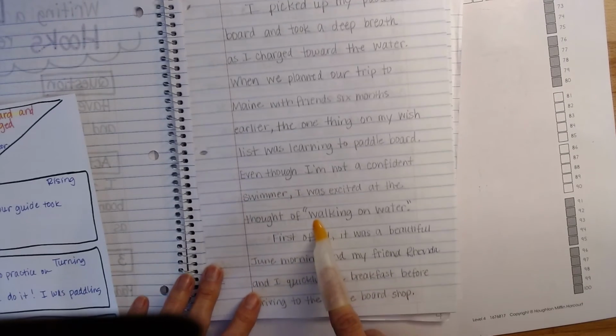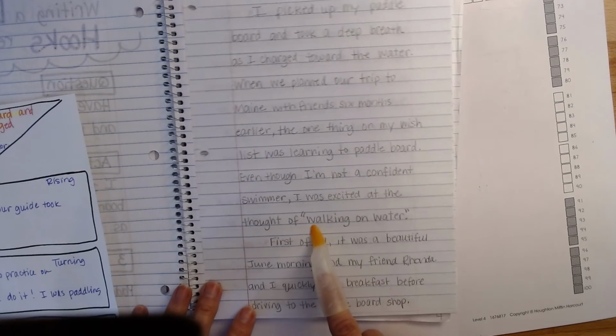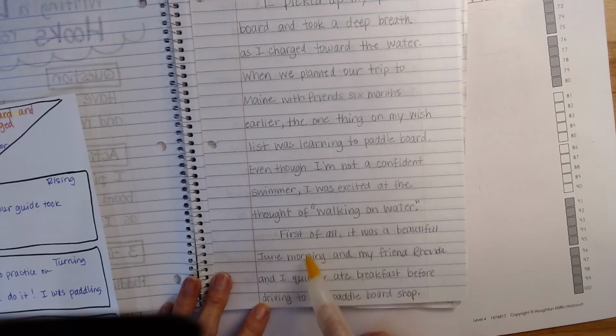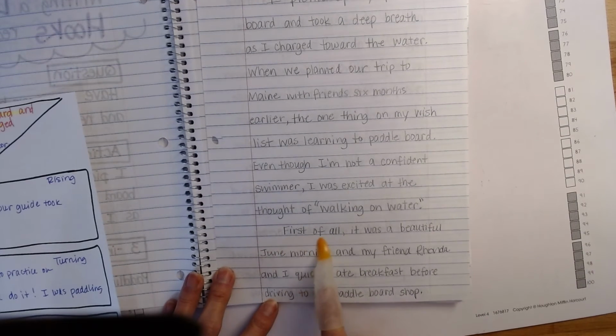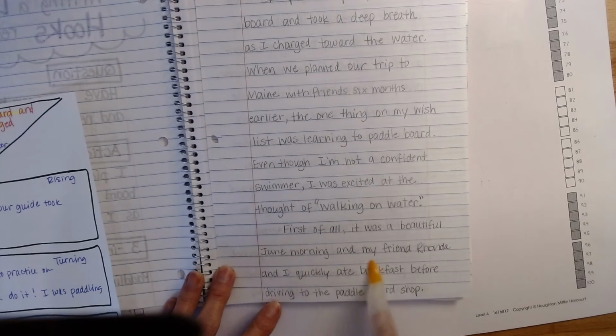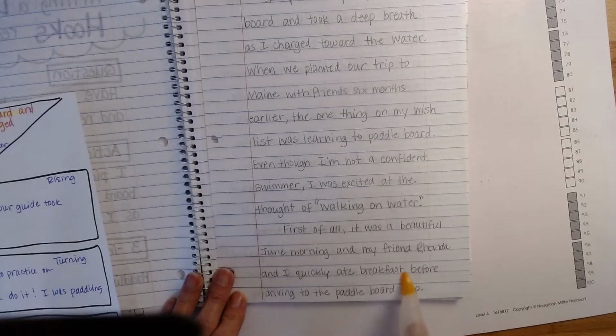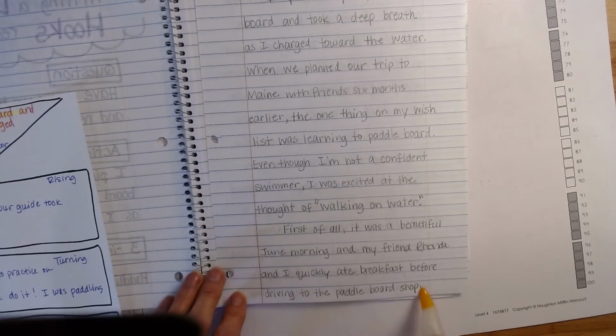Now I'm going to start with my rising action. So you can kind of get behind the scenes and you can start to see what's happening in the story. Here's my good transition phrase. First of all, it was a beautiful June morning, and my friend Rhonda and I quickly ate breakfast before driving to the paddleboard shop.